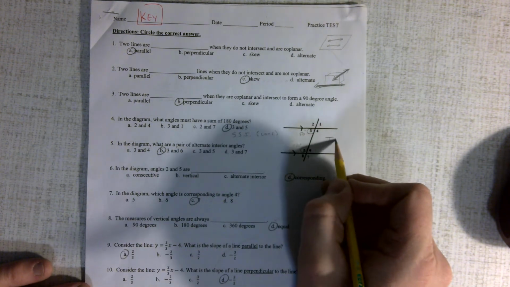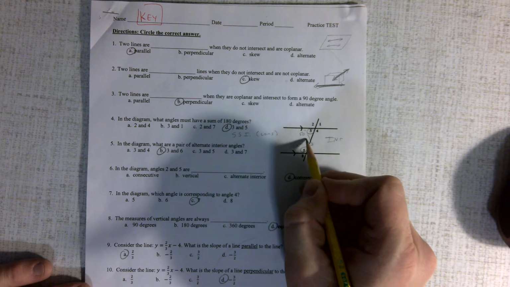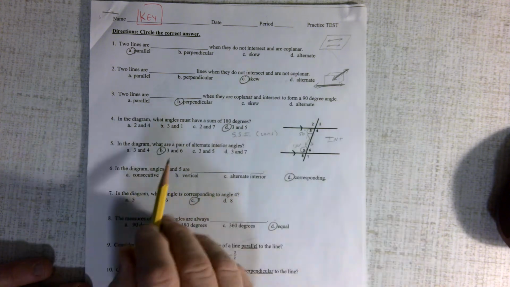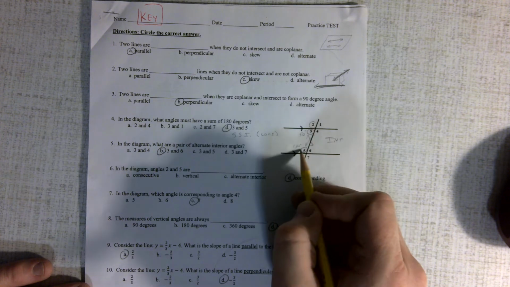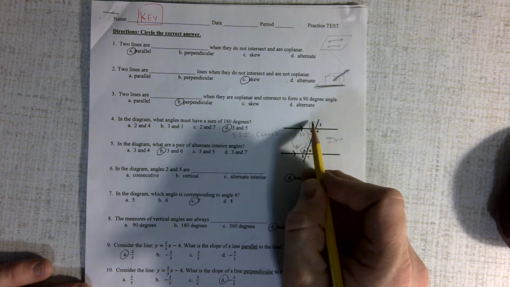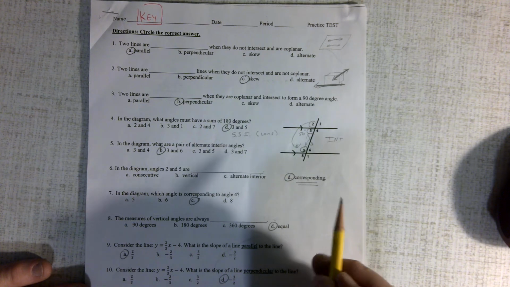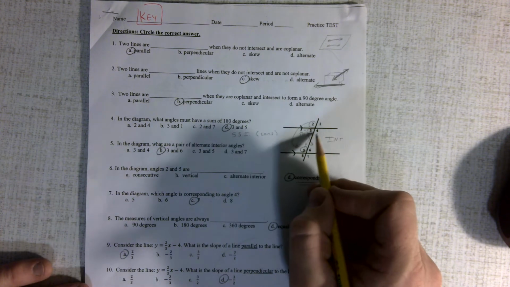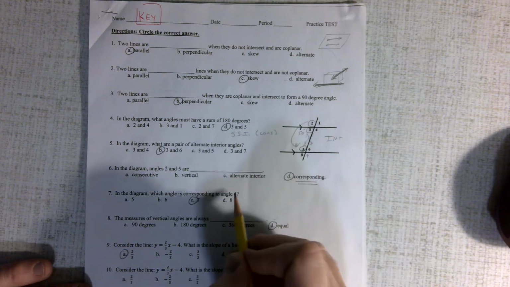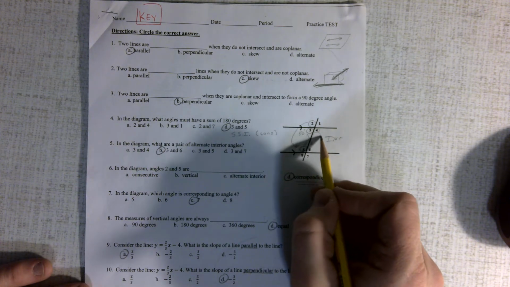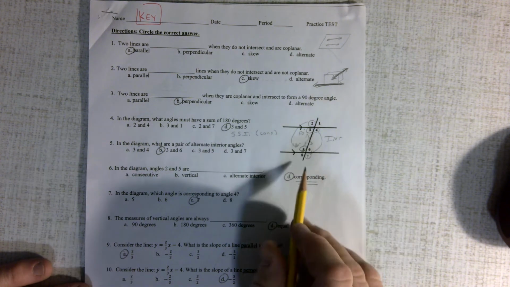Alternating interior on the inside, and they're across from each other. 3 and 6, or 4 and 5. 2 and 5 are in the same location. The top left, that's corresponding. Angle 4, well, that's an obtuse angle. So corresponding to obtuse would be in the same location, bottom right.